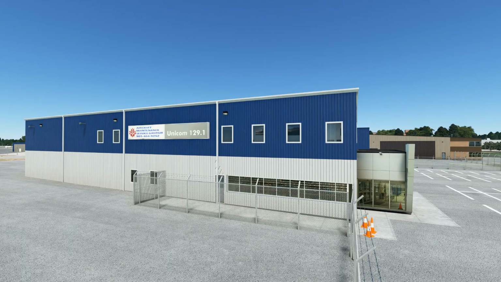Here we're looking at the other side of the building. Again, you've got the Unicom frequency that's on this airport. Really nice attention to detail here. Everything's sharp and precise. And here, look, even looking in the side of the entrance doorway, you can see that it looks real. And again, looking through the windows here, curtains, pictures on the wall. It's just wonderful. It's absolutely wonderful.